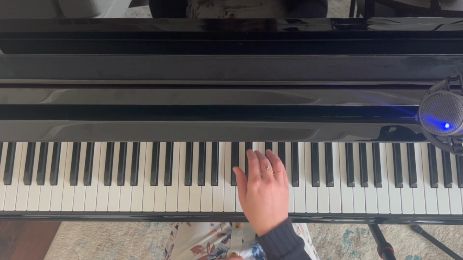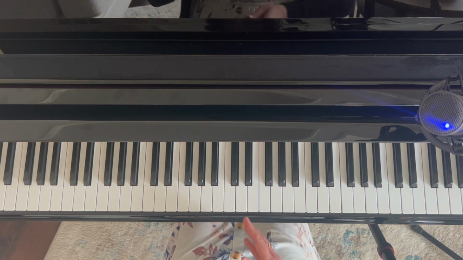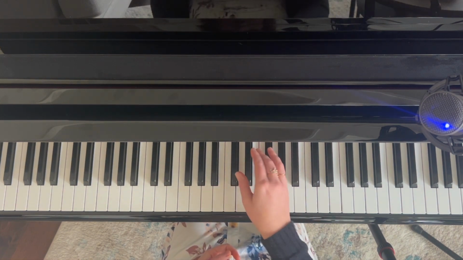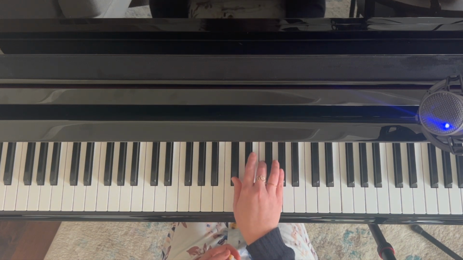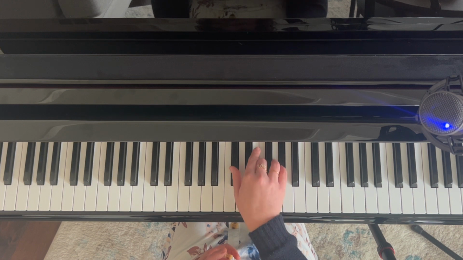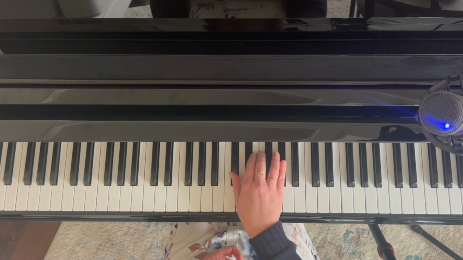Another option would be I could do blocked, rocking, rocking, blocked, rocking, rocking, 1, 2, 3, 4, 1. So you get the idea with that one. Another option that we could do would be blocked, rocking, rocking, rocking, 1, 2, and 3, and 4, and. We could just rock the whole measure if we wanted.